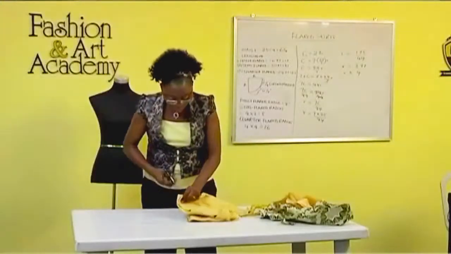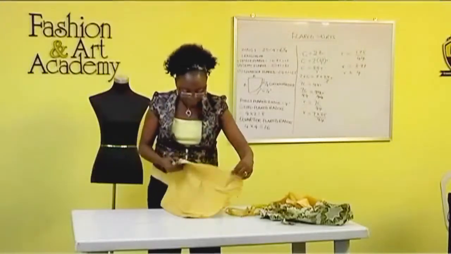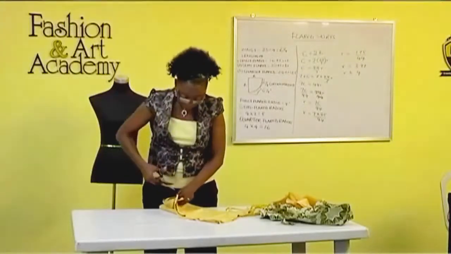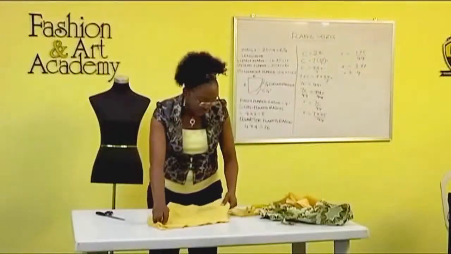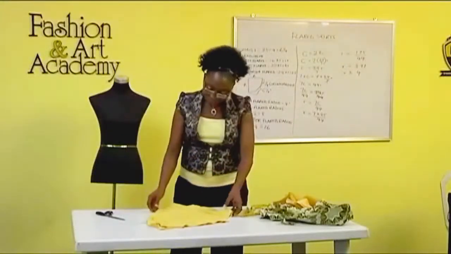So what I need to do is just open out one side, just like we did for the skirt. I already have my lining here.